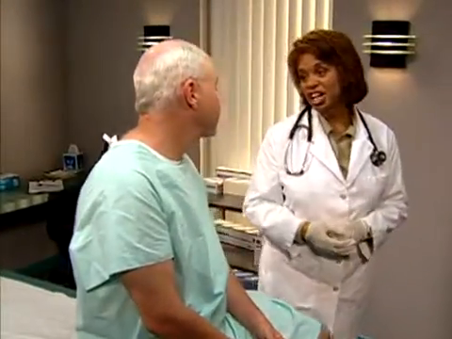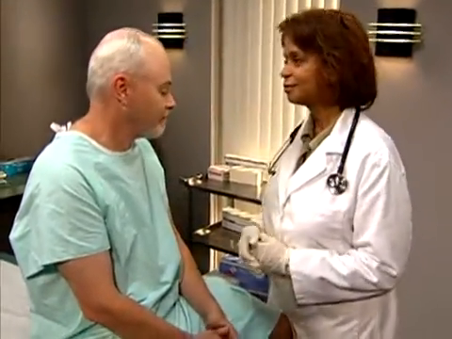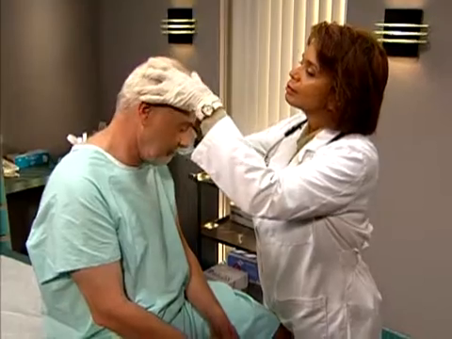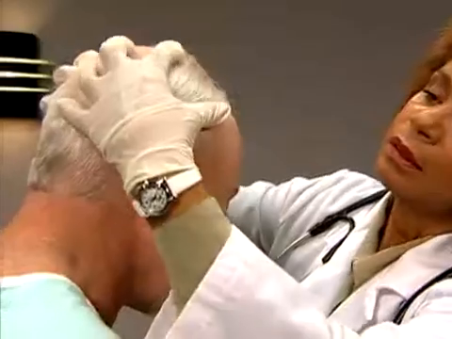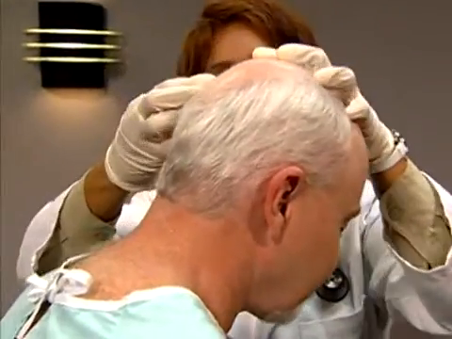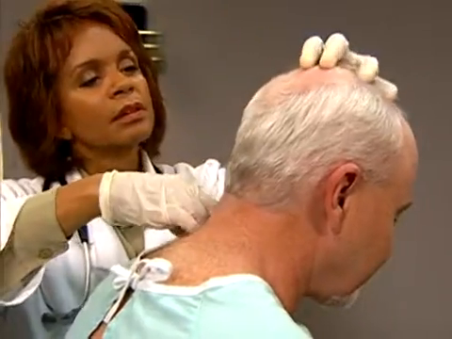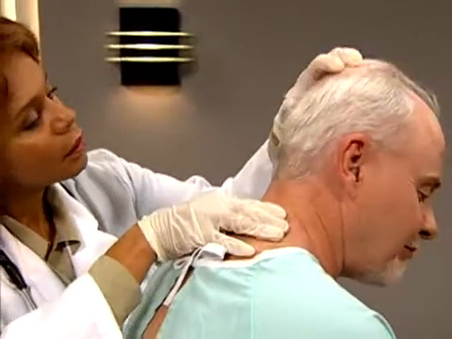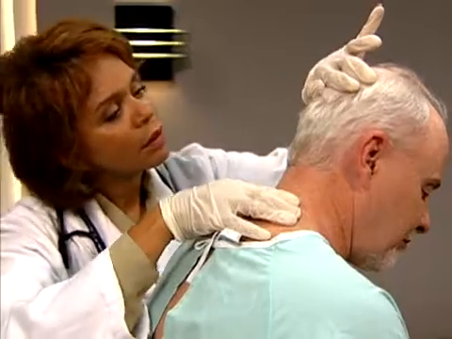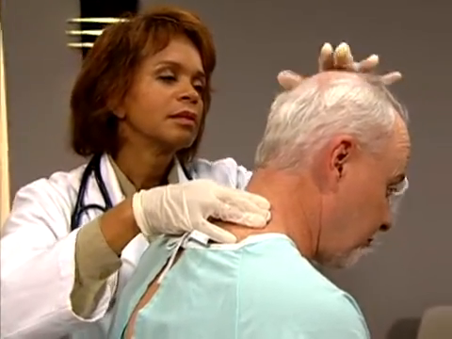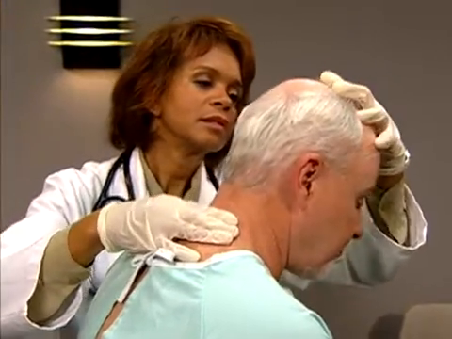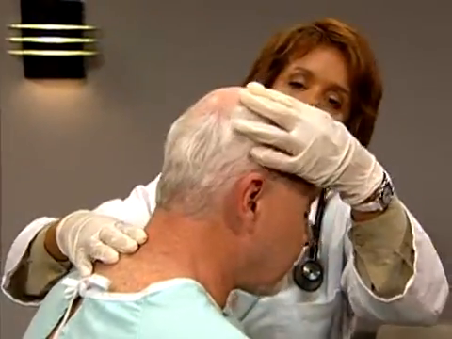Okay, I'm going to check your scalp and hair. Next, inspect and palpate the hair, noting its texture, color, distribution, and quantity. Scalp hair should be shiny, smooth, and resilient. Its texture may be coarse or fine, and curly or straight. Its color may range from light blonde to black to gray.